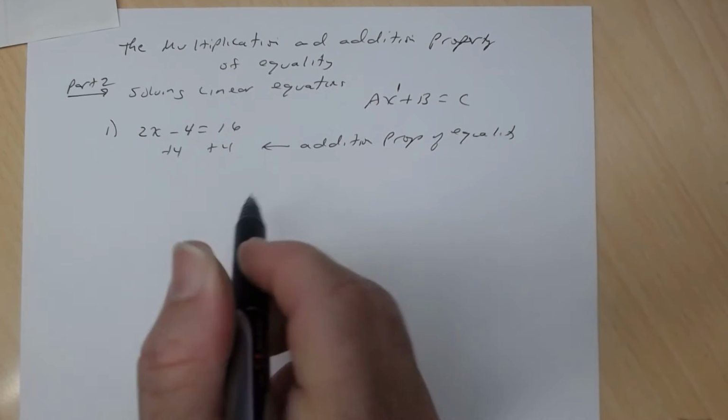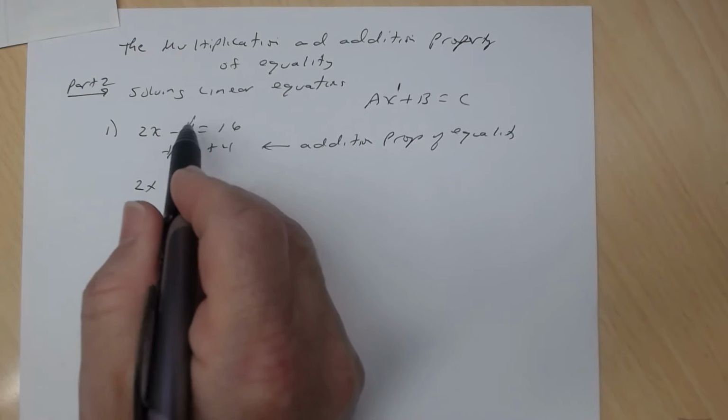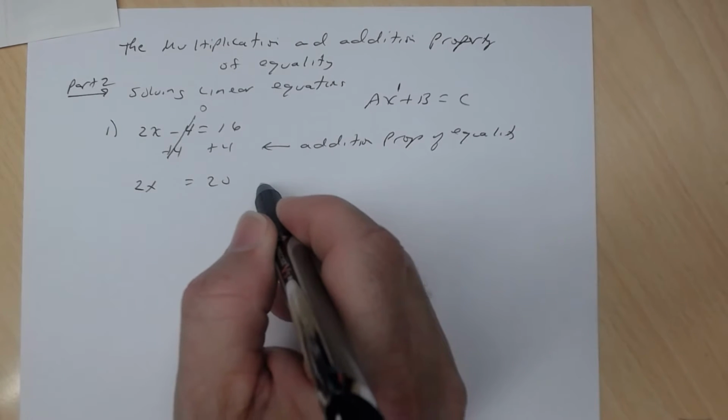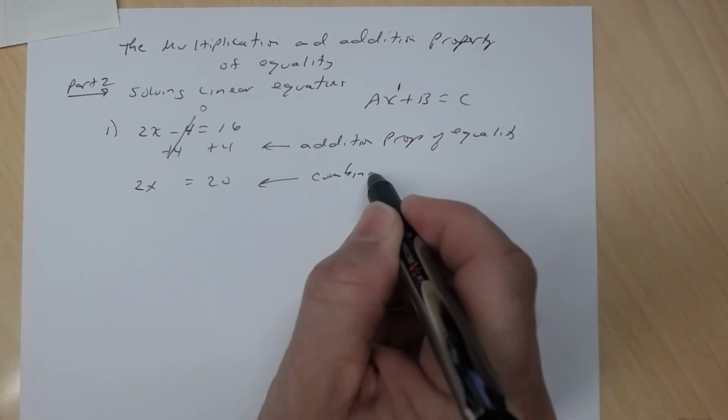All right, now I'm going to combine like terms. 2x, a negative 4 and a positive 4 is 0, equals 16 plus 4 is 20. So remember how I got to that step. I got to that step by combining like terms.